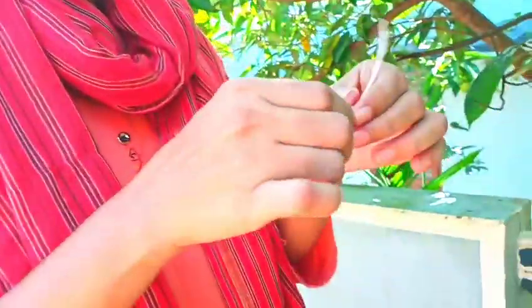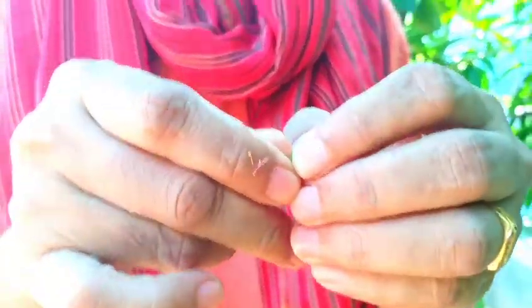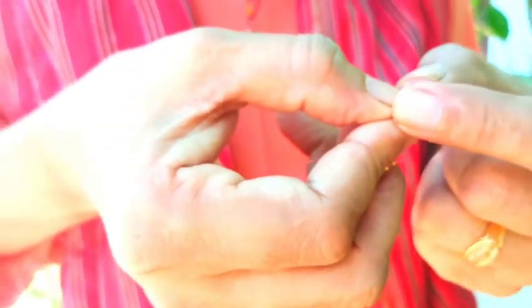So I will just show what an ovule is. See, this is called the ovary. So inside the ovary we can find many egg-like structures.